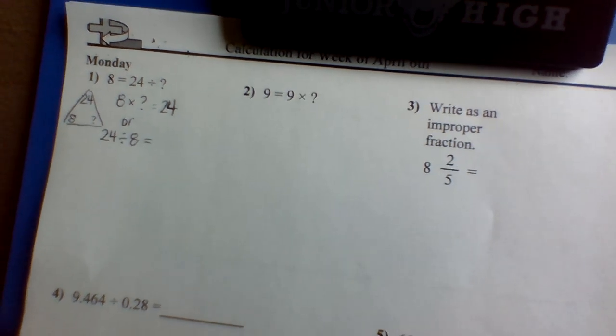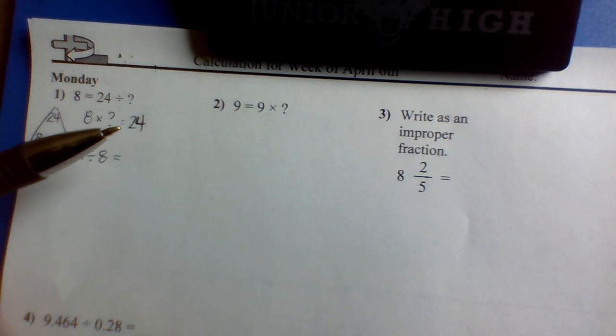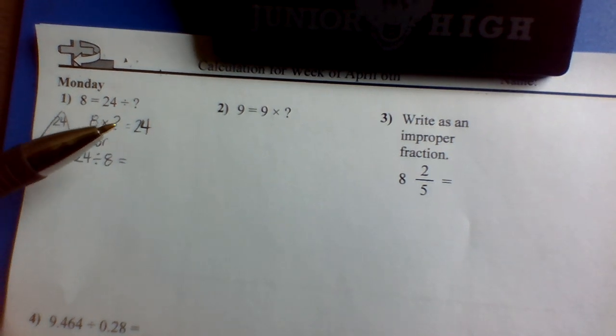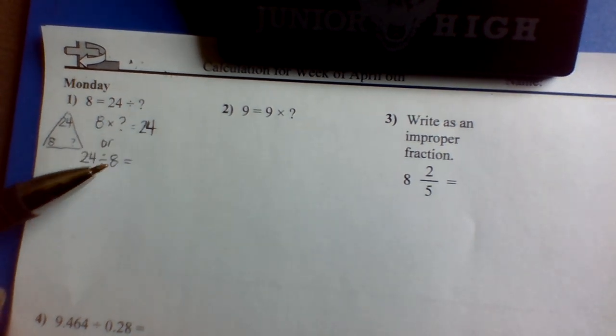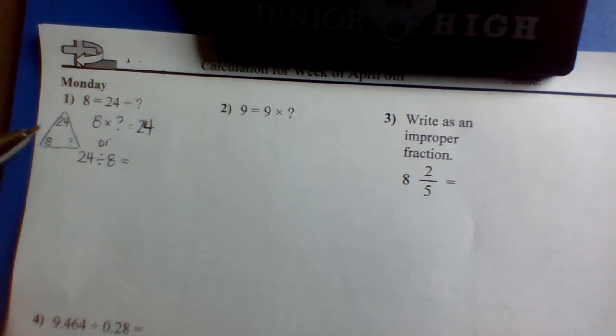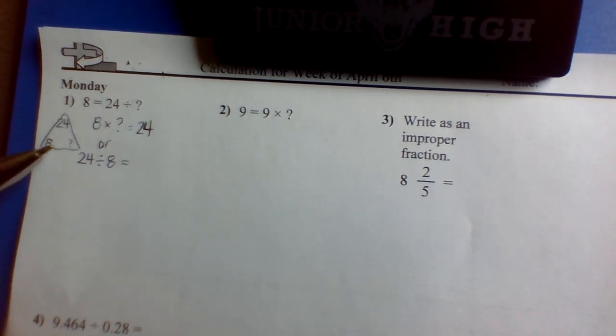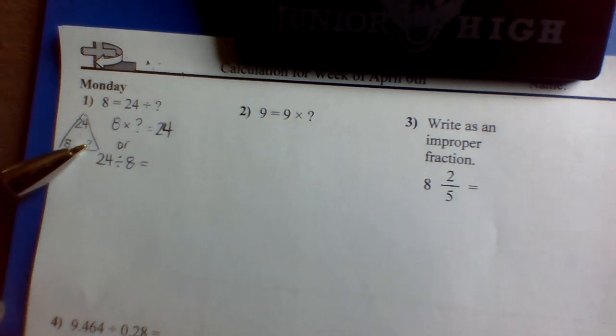Okay, so I rewrote this two different ways. I can use my multiplication because if I know my facts, I can say 8 times what number equals 24. Or I could also use my fact family, which you see I made my triangle. The 24 is the top part, because that's what I'm talking about. And I'm looking at my 8, and over here, I want to know what number goes here.